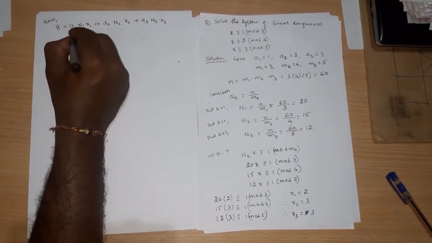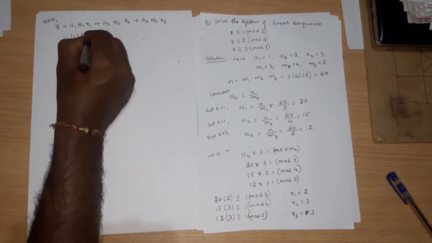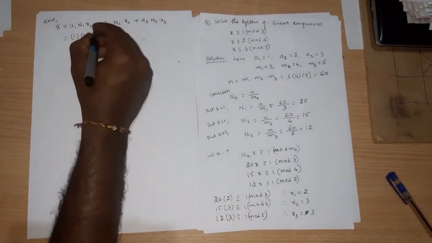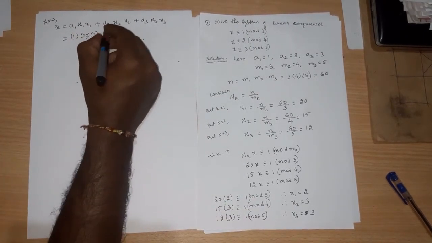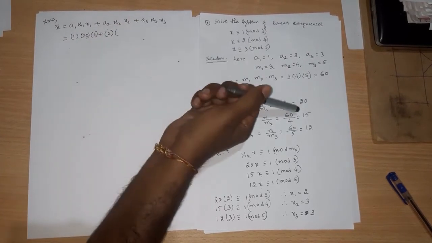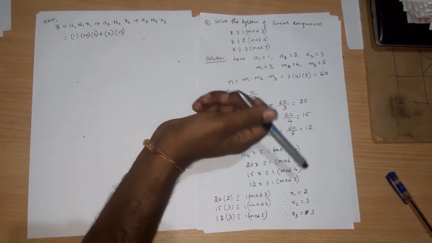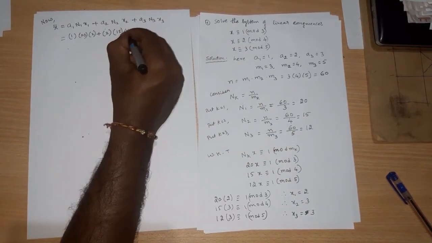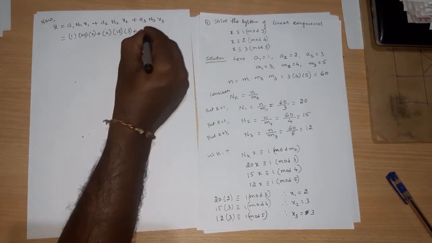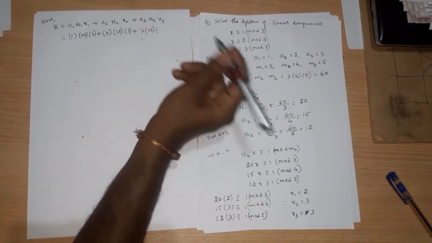So here what you get: A1 value is 1, N1 value is 20 and X1 value is 2, plus A2 value is 2 and N2 value is 15 and here X2 value is 3, plus A3 value is 3, N3 value is 12 and X3 value is 3.